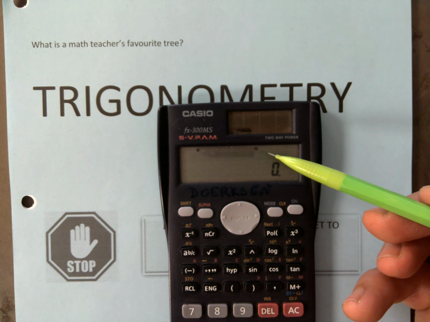The best way to check if your calculator is set to the right settings is to go sine of 30, let's say. If you have one of those backwards calculators, you have to type in 30 and then press sine. I might have to help you out with that, but you should get 0.5. If I had set mine to gradients and went sine of 30, you're not going to get 0.5, right?